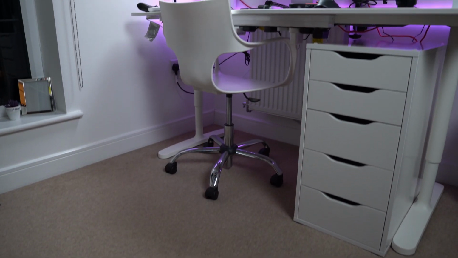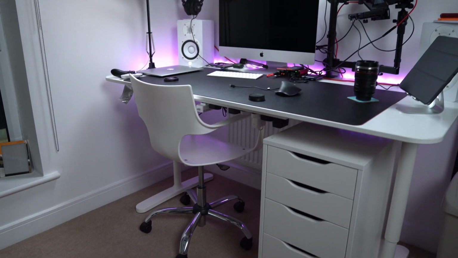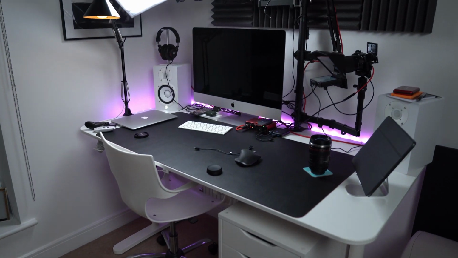Last but not least, the desk is a white Bekant desk from IKEA. It's the biggest size I could find. It's 160 by 80 centimeters. It's not an electric raising desk, and unfortunately for me I can't use an electric desk, because if I was to stand at the desk, the floor squeaks really bad and does these noises which would wake up my babies in the bedroom beneath us.